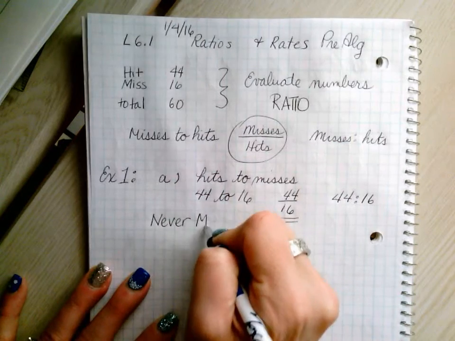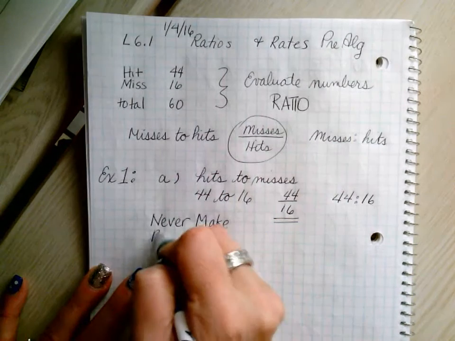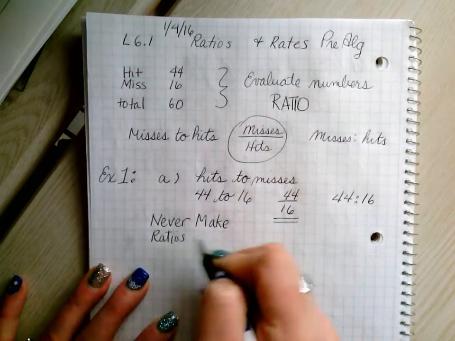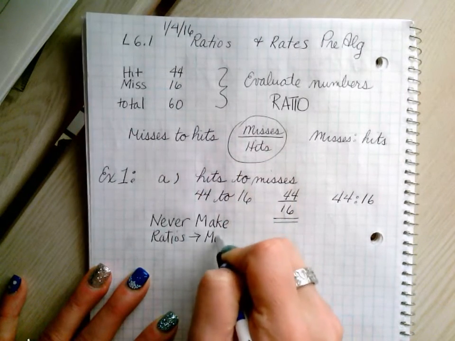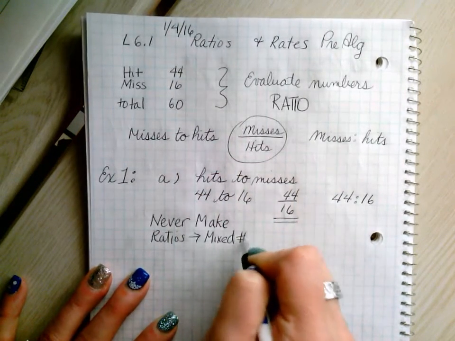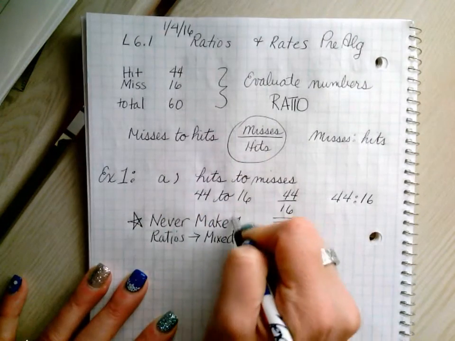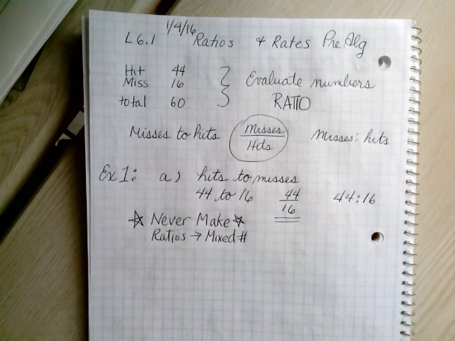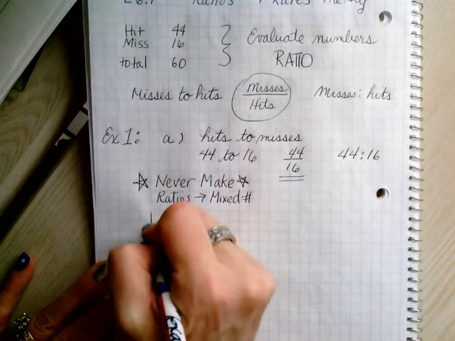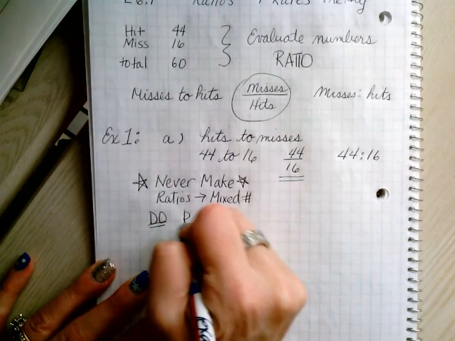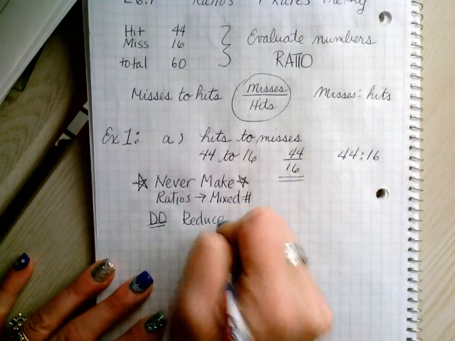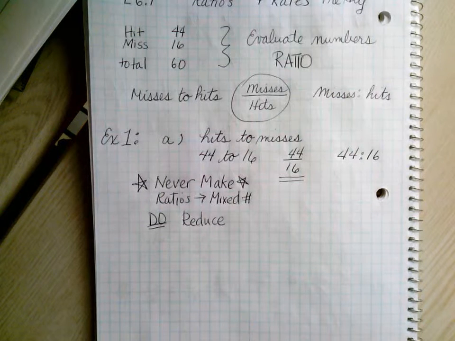Never make ratios into a mixed number. Okay? Never make them into mixed numbers. However, you do reduce them. Okay? You do reduce them.